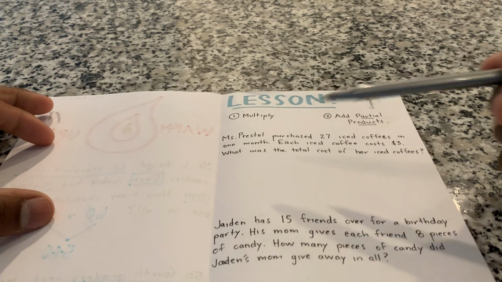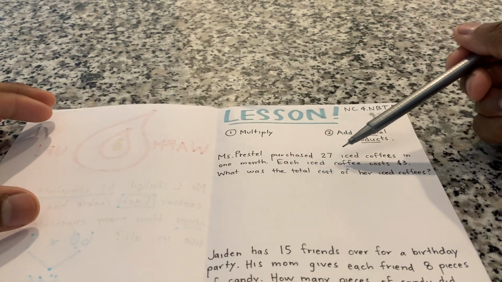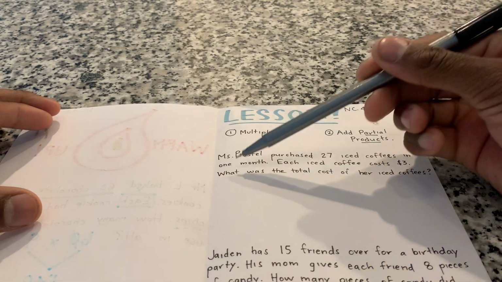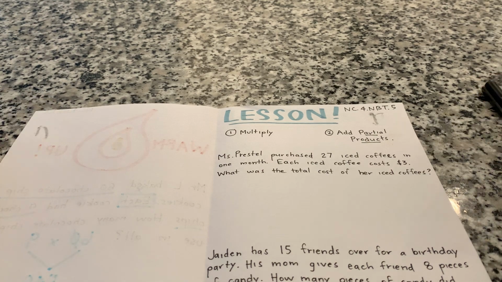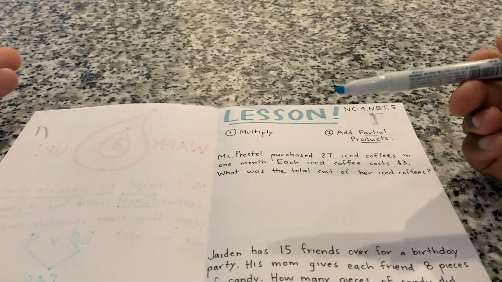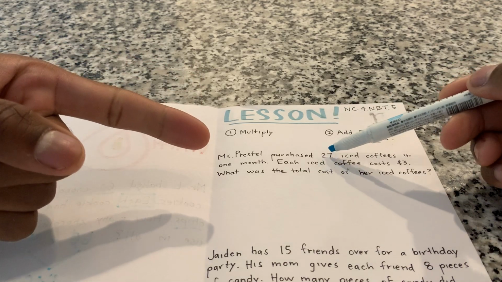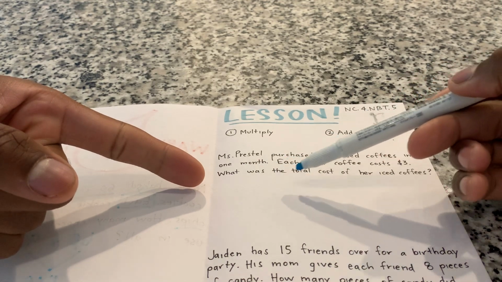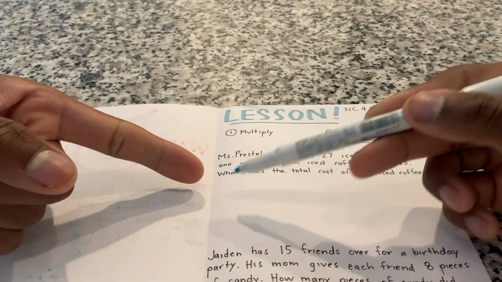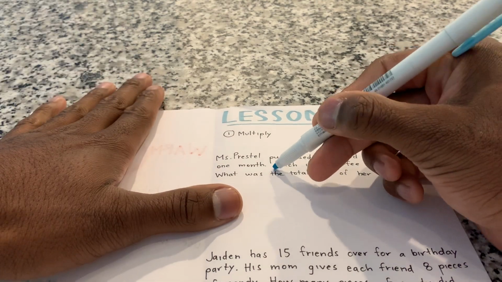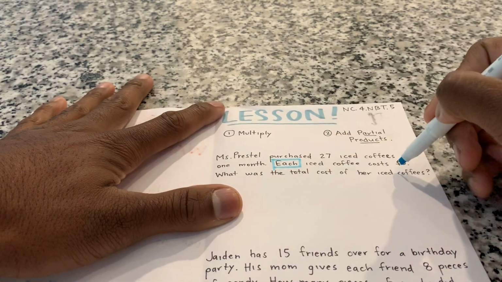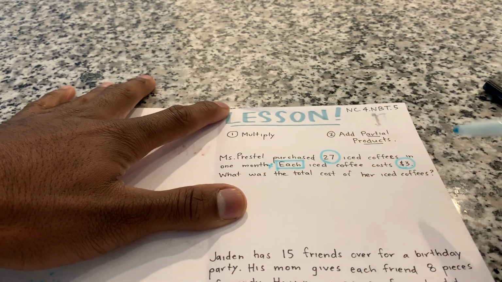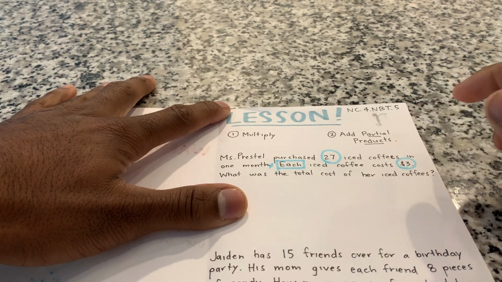Let's start by reading. Miss Prestle purchased 27 iced coffees in 1 month. Each iced coffee cost $3. What was the total cost of her iced coffee? So consider, once again, this is another multiplication problem. She may have purchased 27 iced coffees and each one cost $3. So I could say she spent $3, $3, $3, and I would repeat that addition, or I can make it pretty quick and efficient by saying that each iced coffee costs $3 and she bought 27 of them. I'm going to multiply. So watch how I set up my problem, and I want you to do the same thing.